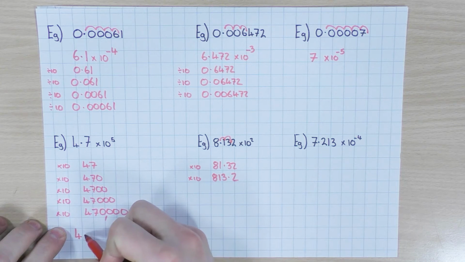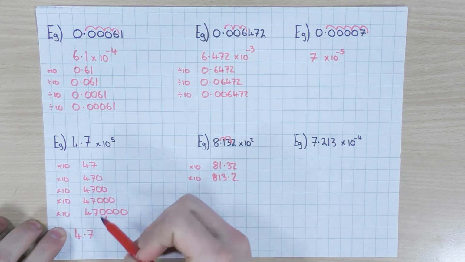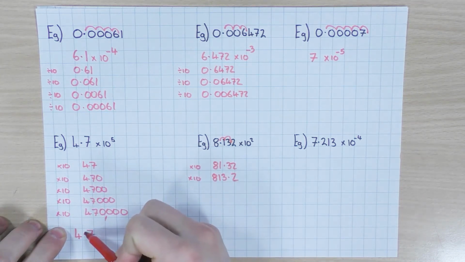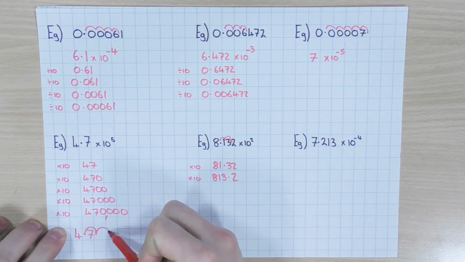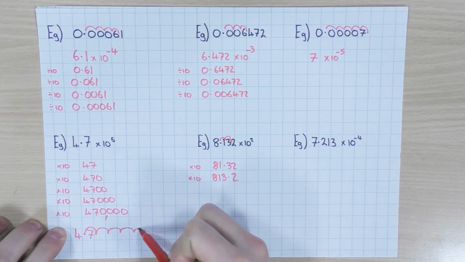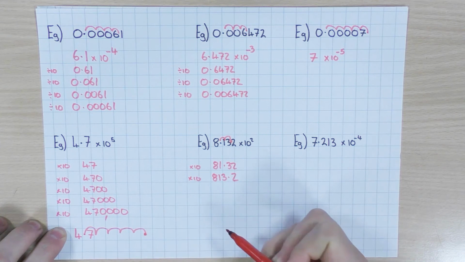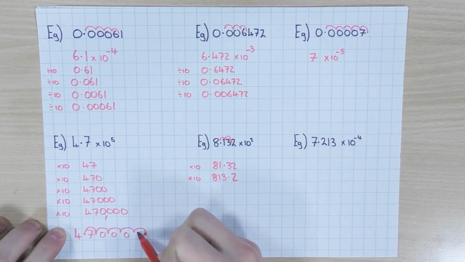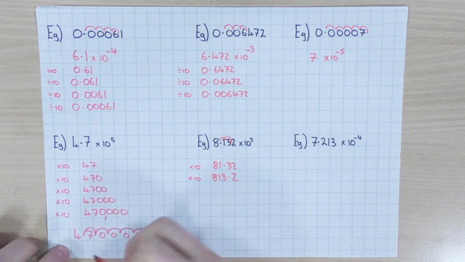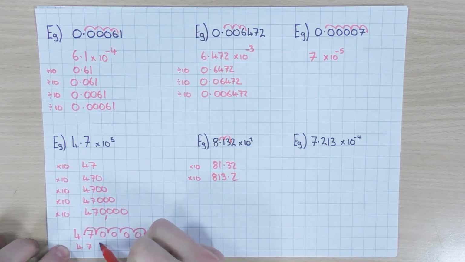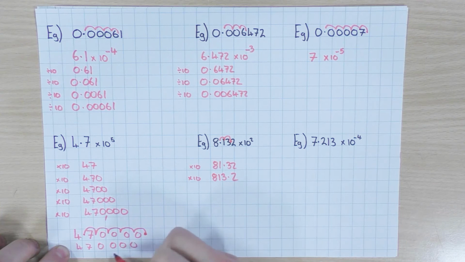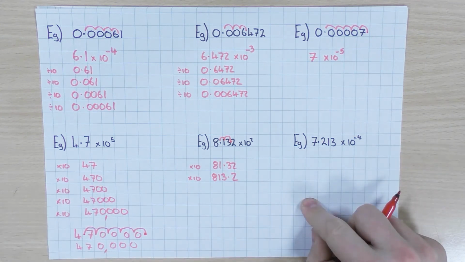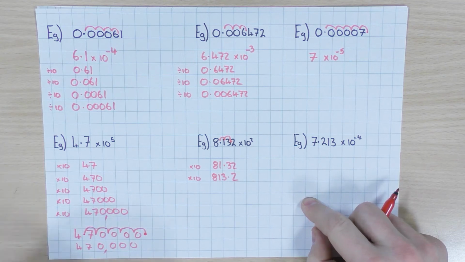If I just come underneath here, I need to times by 10 5 times. So it'll be 1, 2, 3, 4, 5. The decimal point will end up being there. So all you do then is fill in the zeros, like so. And don't forget to write out your answer again, a bit clearer, like so. So that's the quick way of doing it, but I quite like this way because it shows a step-by-step guide of how you do it.